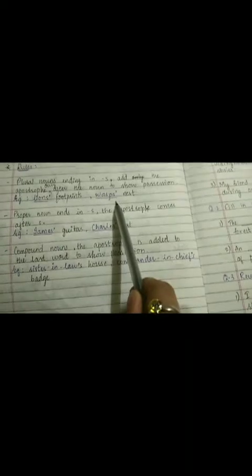For example, here we have the plural noun as lions. So we have added this apostrophe after this s. So we will say it or we will write it as lions' footprints. In the same manner, we will write or we will say it as wasps' nest, and the apostrophe will be added after this s.